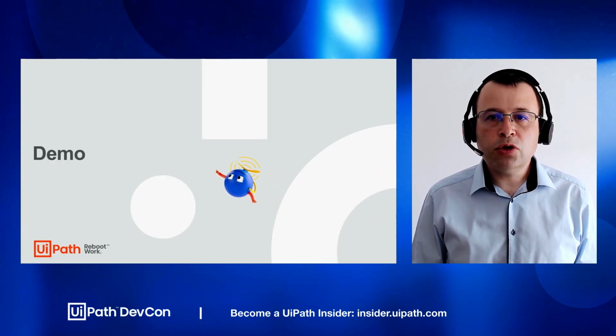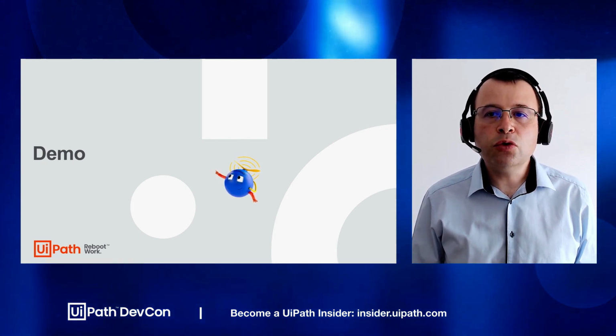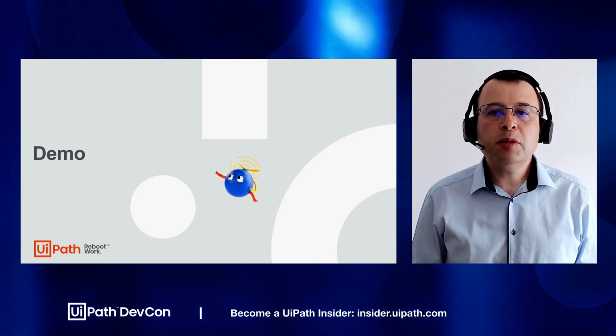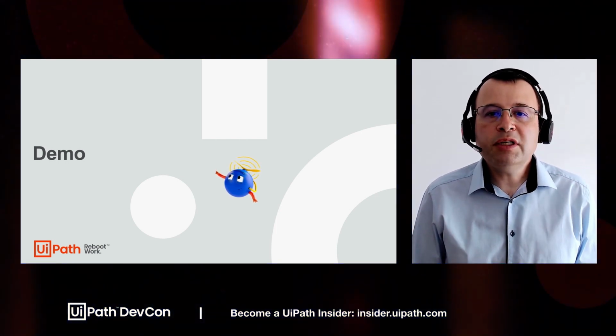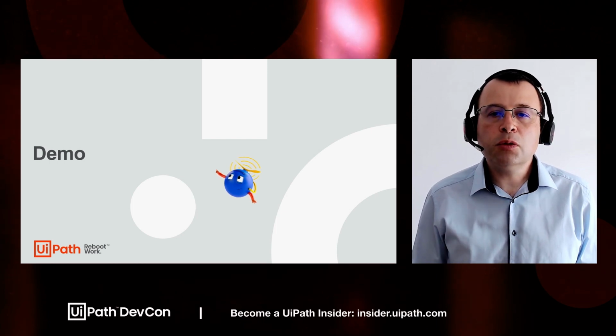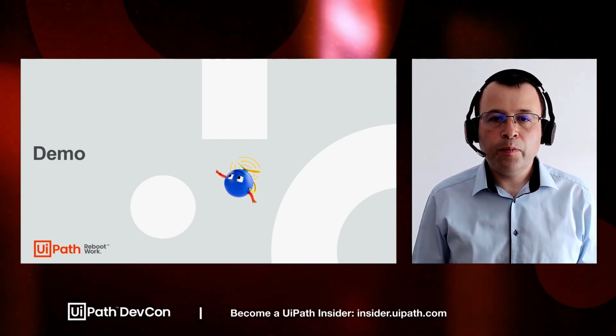And now, let's see a short demo. From a business use perspective, we will see how easy it is to use these components. I know this might be something very basic for an experienced developer, but we need to see how a business user with less technical background can do this.